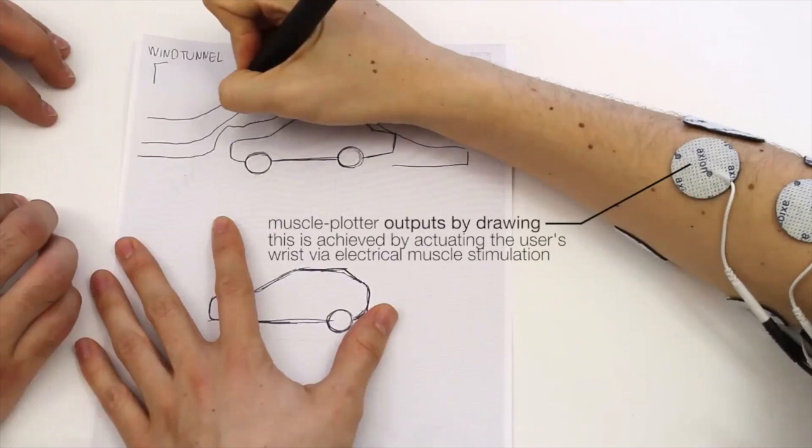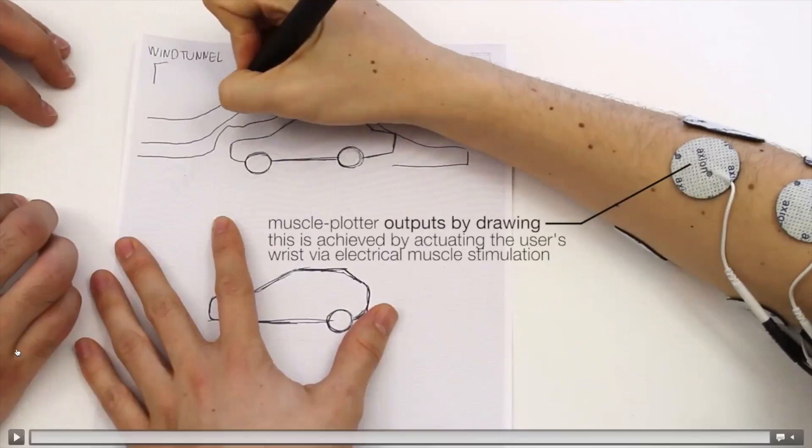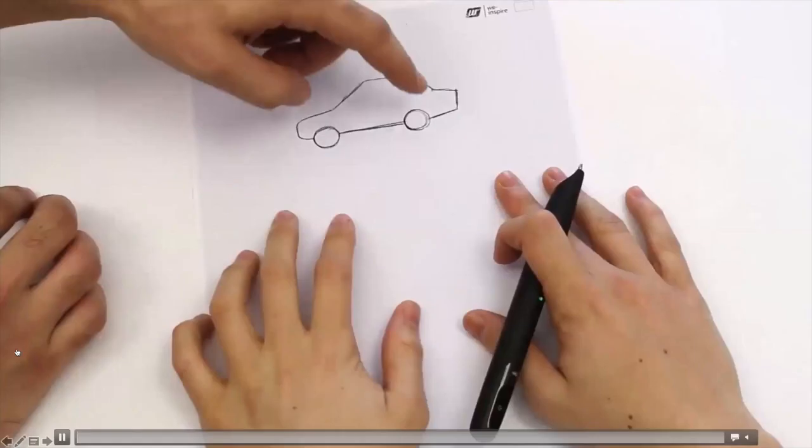Let me show you another example that is very, very different in nature from this one that you just saw, in which case you see a user in virtual reality.